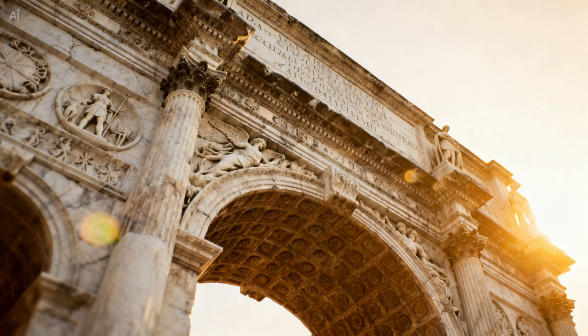The focal points of the Forum, the rostra, the triumphal arches, the temple facades, were not just visually dominant. They were symbolically loaded. The peripheral system directed foveal attention to the focal point. The focal point's symbolic content directed the viewer's interpretive framework.